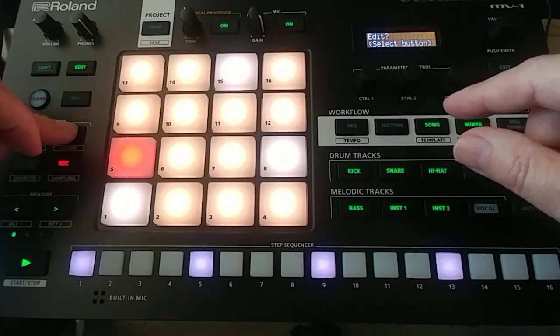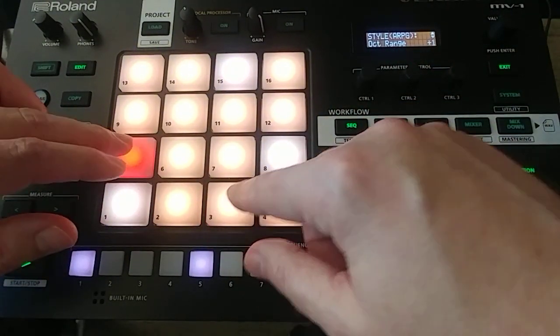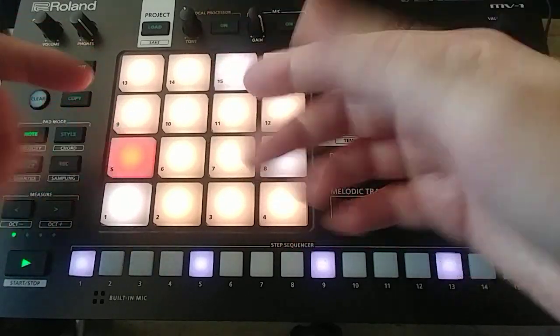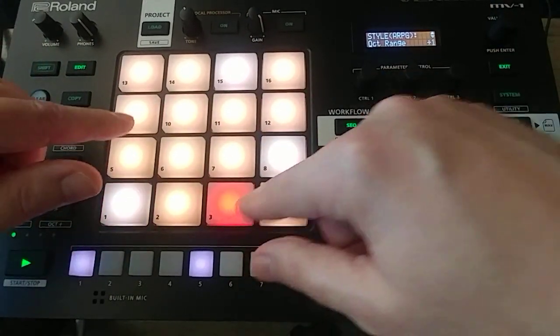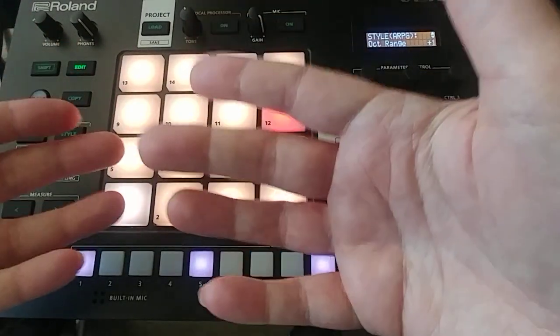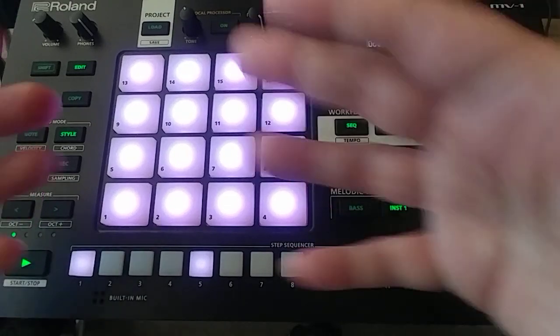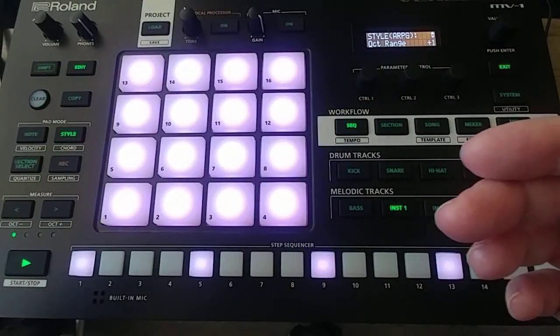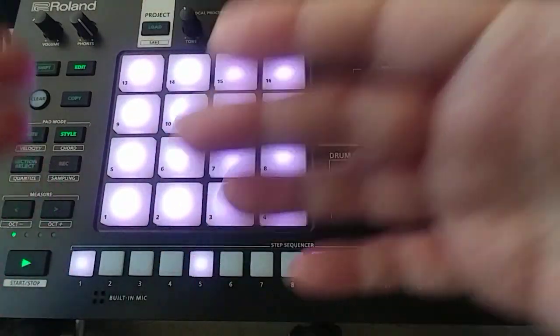Now, by putting this up an octave, octave plus 1, instead of doing this, it's going to play another octave above that as well. So it's going to sound like this. Let's listen. It takes a second for it to catch up. There we go. Now it's going to start again.